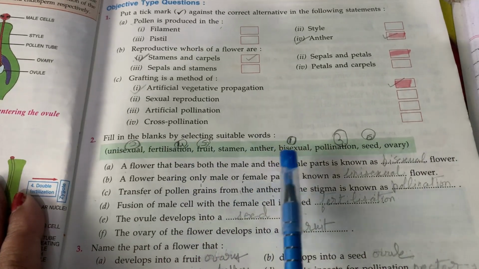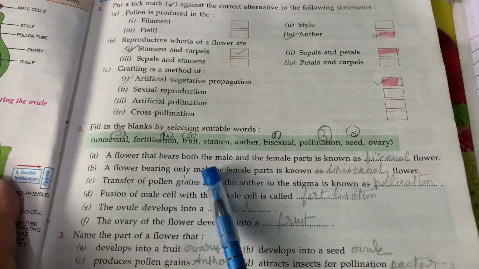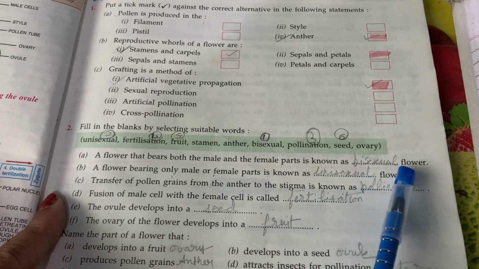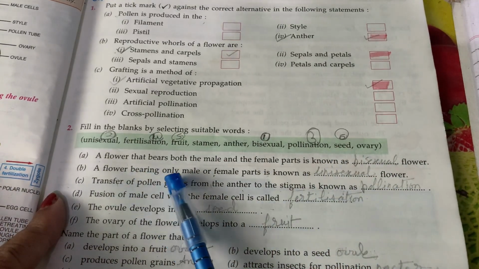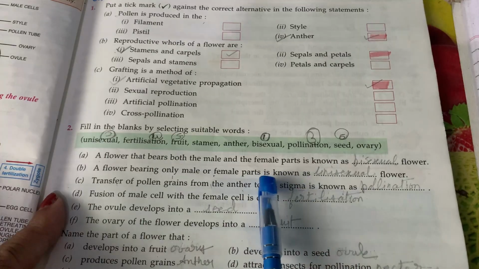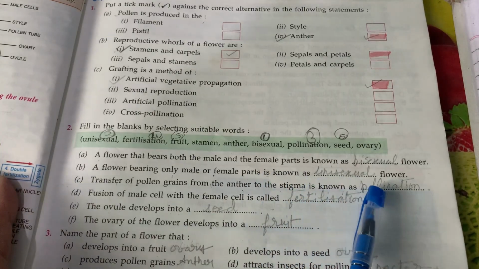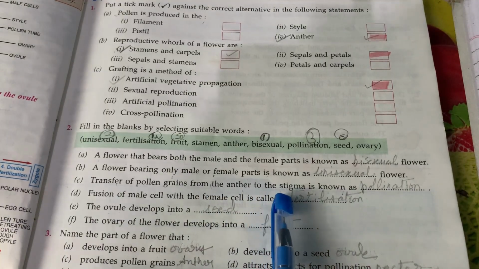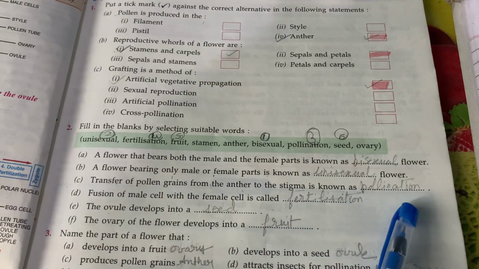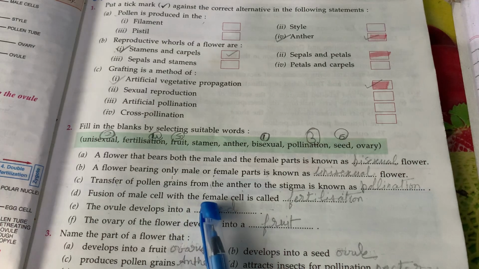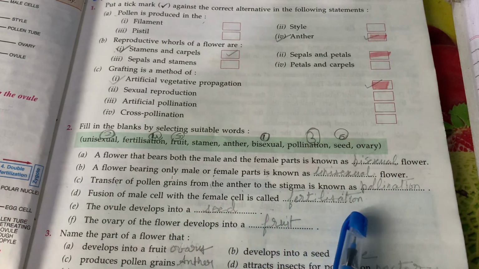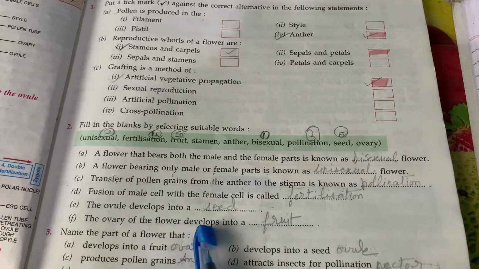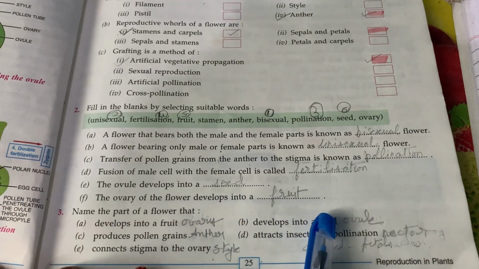Fill in the blanks by selecting the suitable words. A flower that bears both the male and the female parts is known as a bisexual flower. A flower bearing only male or female part is known as a unisexual flower. Transfer of pollen grains from the anthers to the stigma is known as pollination. Fusion of male cell with the female cell is called fertilization. The ovule develops into a seed. The ovary of the flower develops into a fruit.